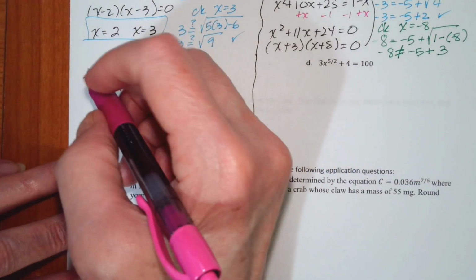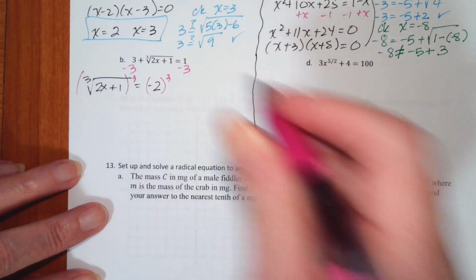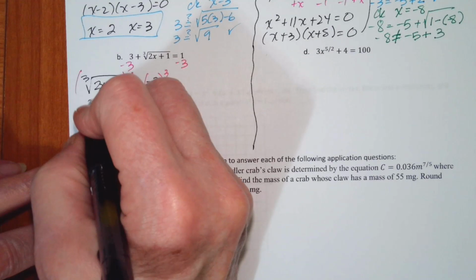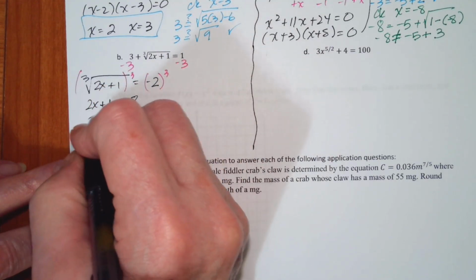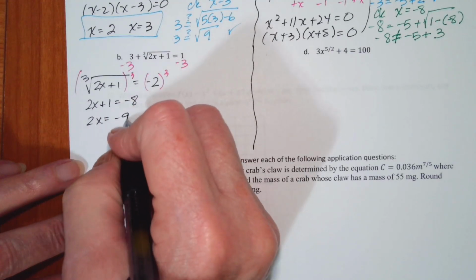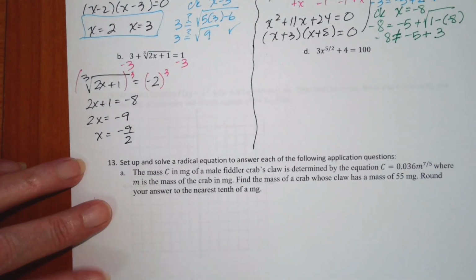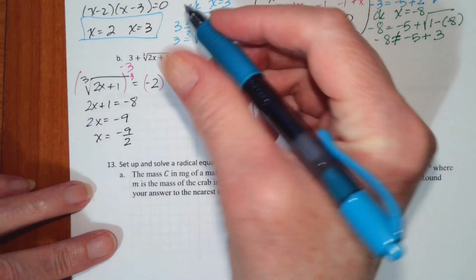So what I'm going to do is I'm going to take each of these to the power of 3. So that gives me 2x plus 1 is equal to negative 8. 2x is negative 9, so x is negative 9 halves. Now, since it's a cube root, it can be positive or negative. But just to stay in the habit, I'm going to go ahead and check it. So let's check.